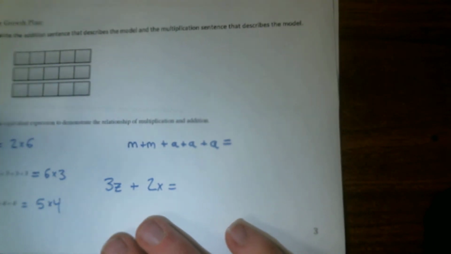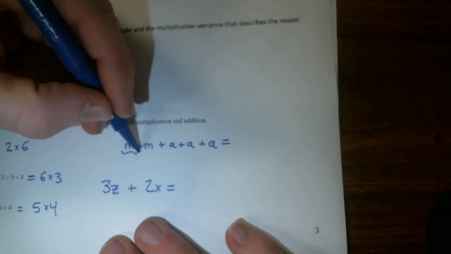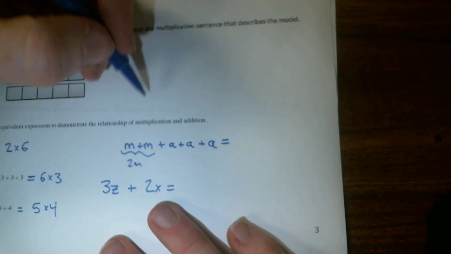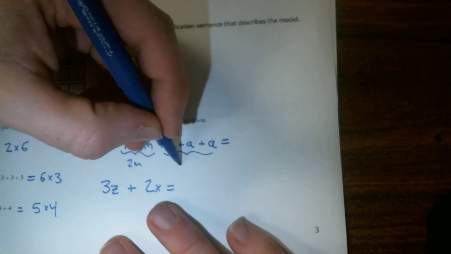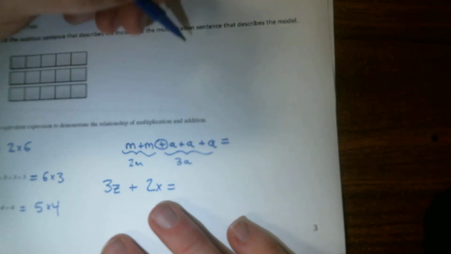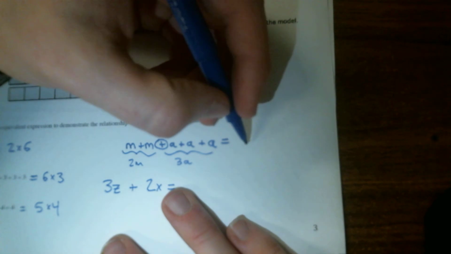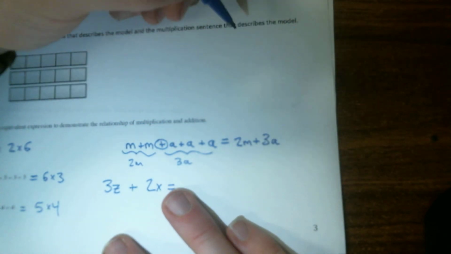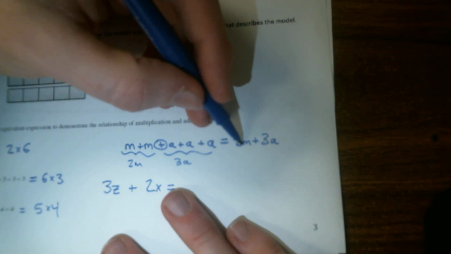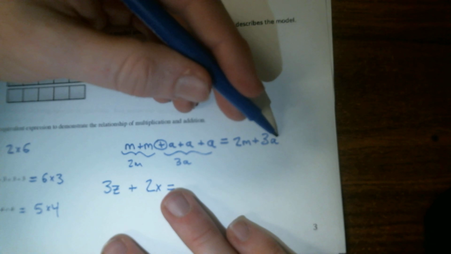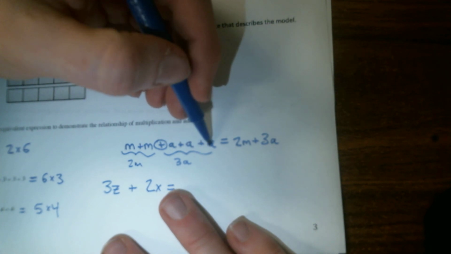All right, so with this first one, we have 2 m's. So that means 2m, 2 times m. We've got 3 a's, or 3 times a. Now, the a's and the m's are being added together. So here's what I'm going to say this is equal to: 2m plus 3a, because 2 times m means the same thing as m plus m, and 3 times a means the same thing as a plus a plus a.